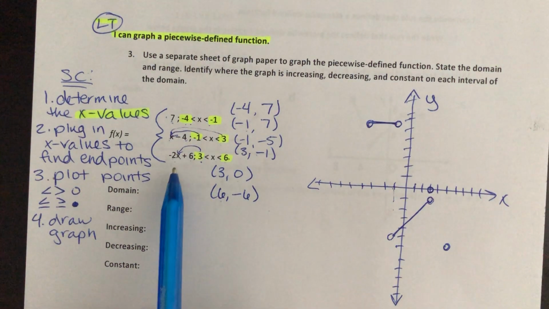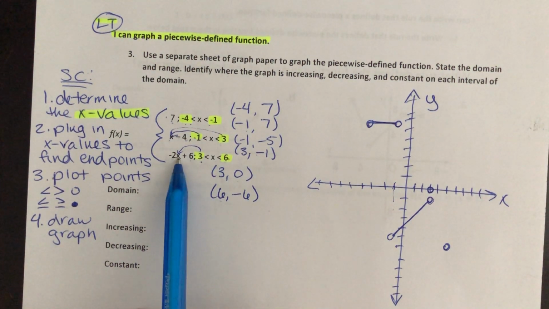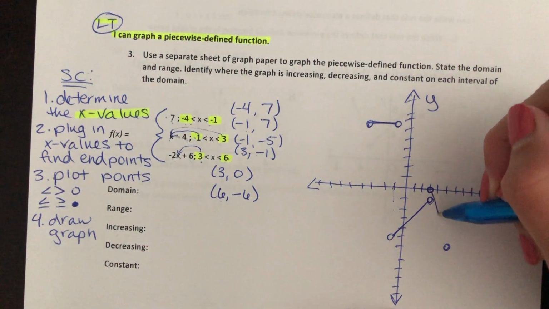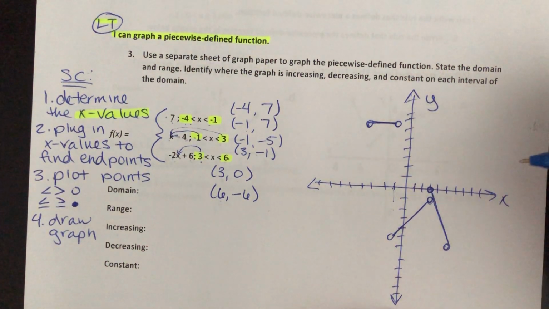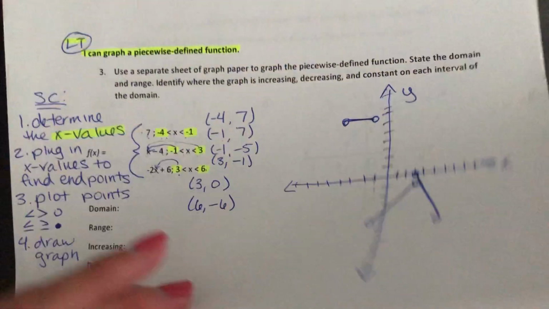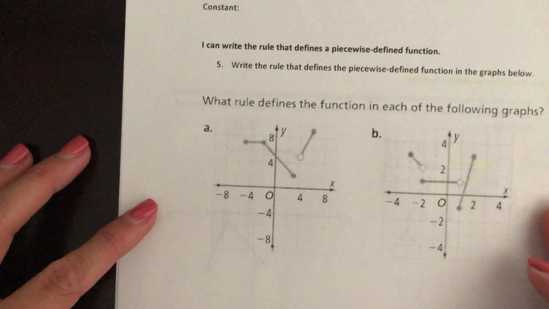Go back and check, that's linear. Again, it's in mx plus b form, so it's linear, so just a straight line. Okay. So now you can try number 4 on your own and then check it with the key.